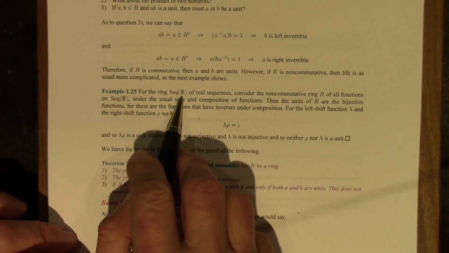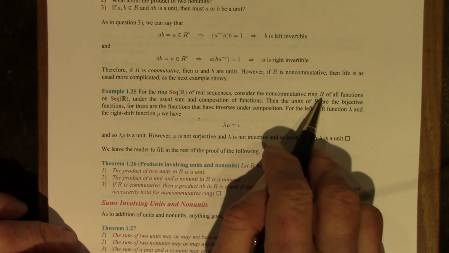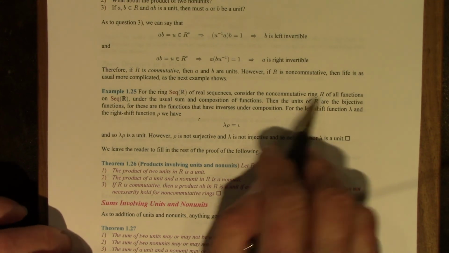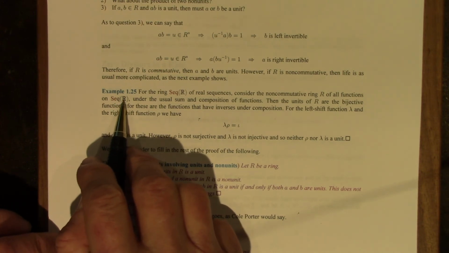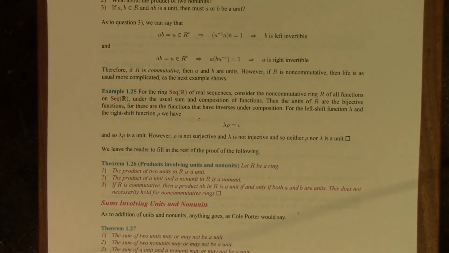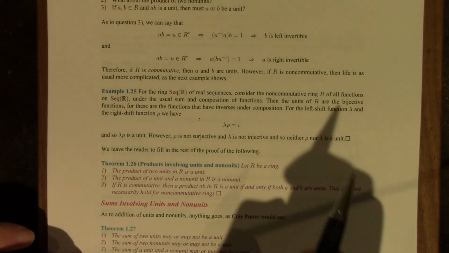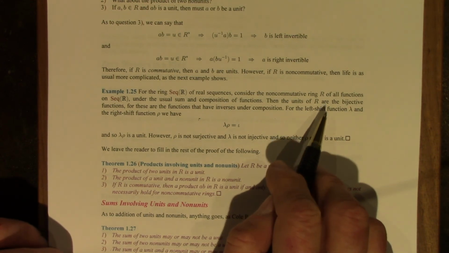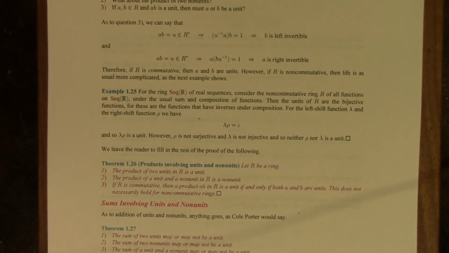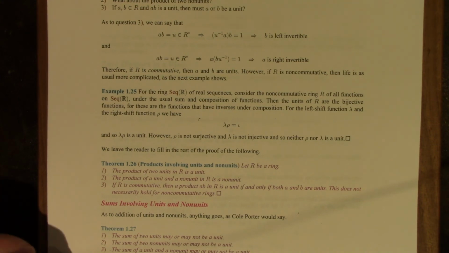For the ring of real sequences, consider the non-commutative ring R of all functions on this sequence ring. Functions from sequences to sequences with the usual sum and composition of functions. Then the units of R will be the bijective functions. These are the functions that have inverses under composition.